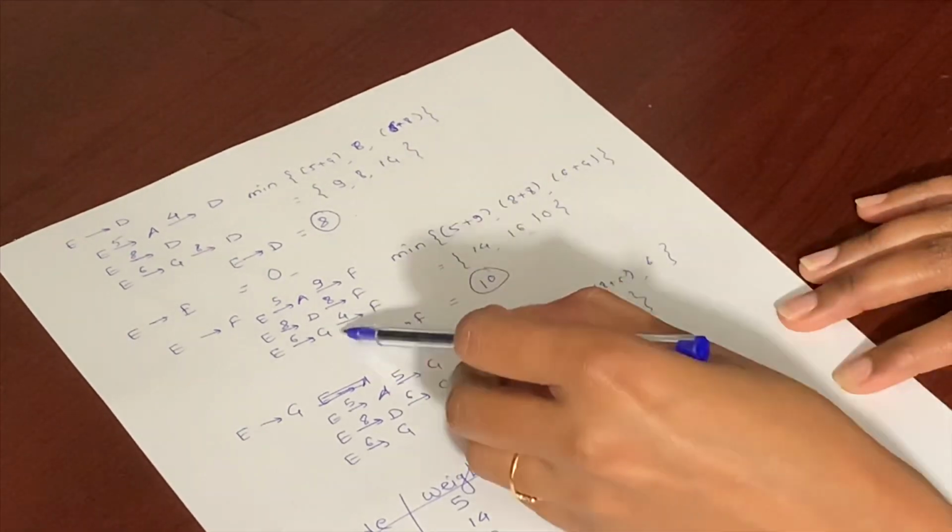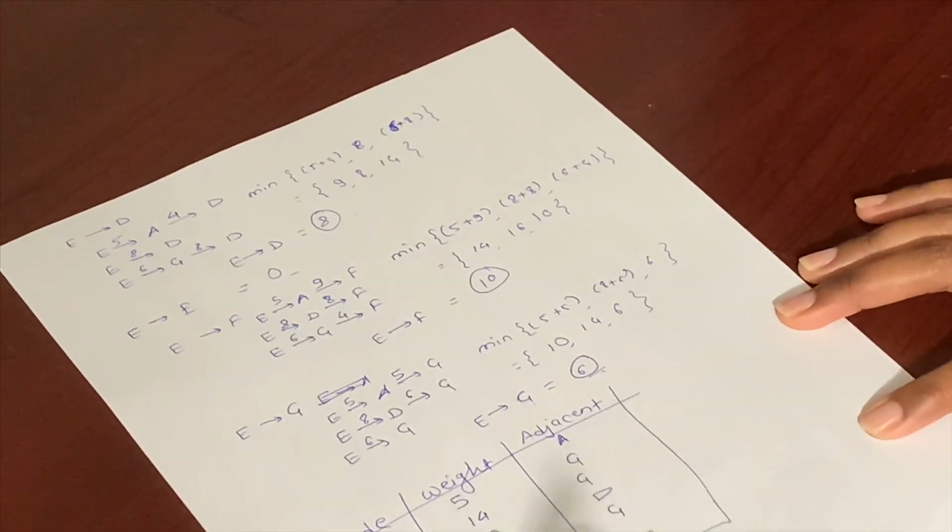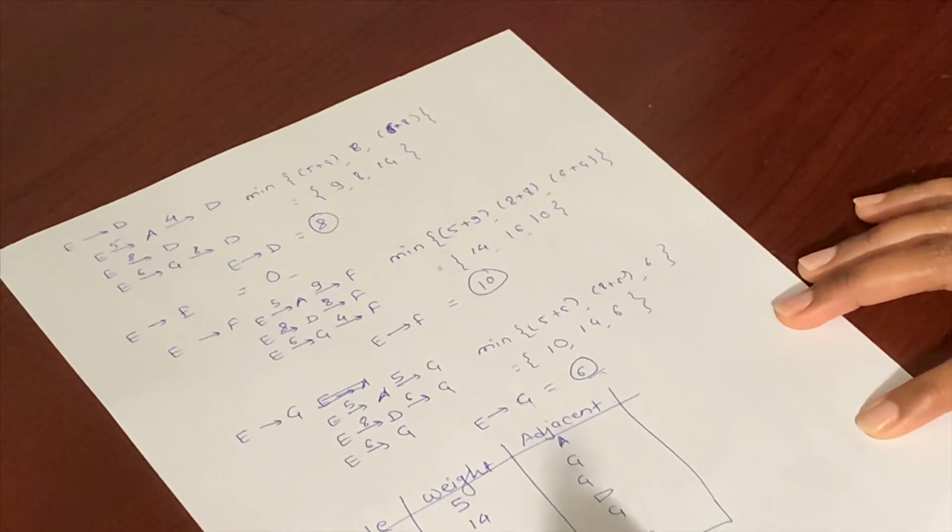Then 10 is again through G. So adjacent is G, and this is again G. So this is our node E routing table.